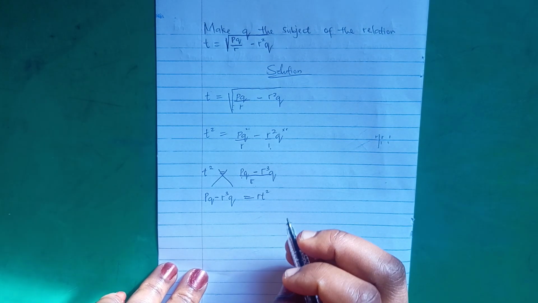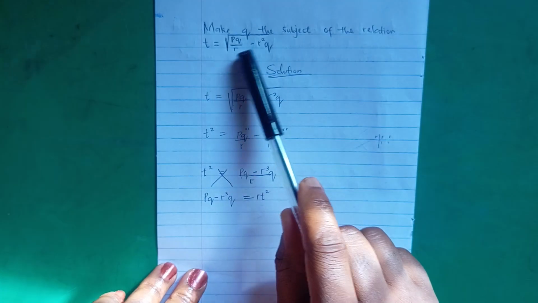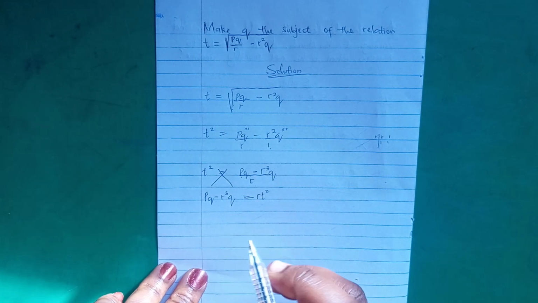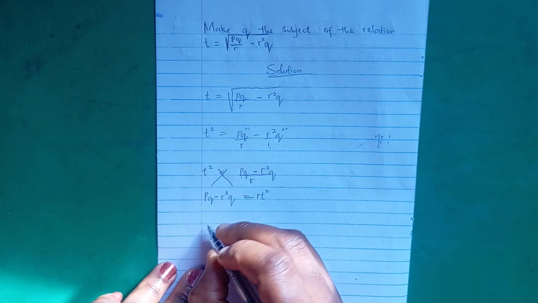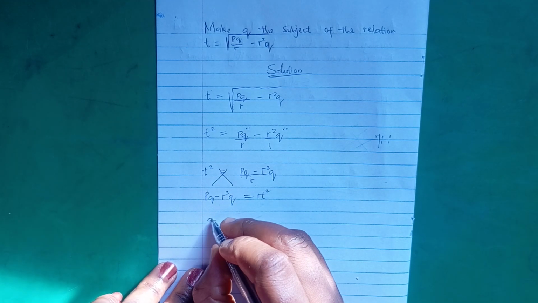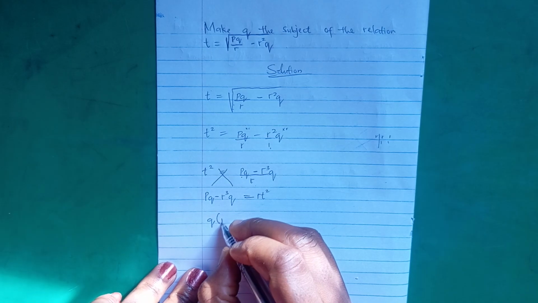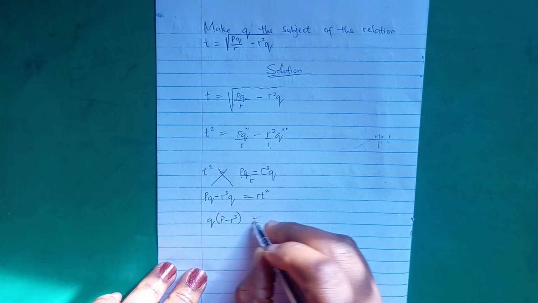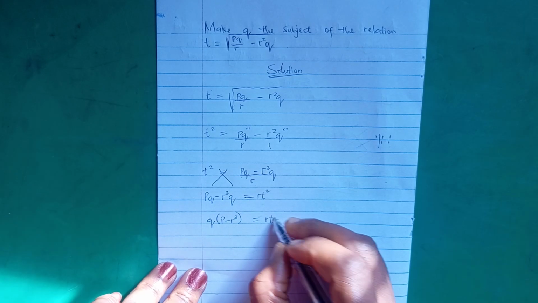Okay. Going back to the question, it says, make Q the subject. At this point, we are going to factorize. What do they have in common? They have Q in common. So you have Q brackets P minus R raised to power 3, close brackets, is equal to RT squared.